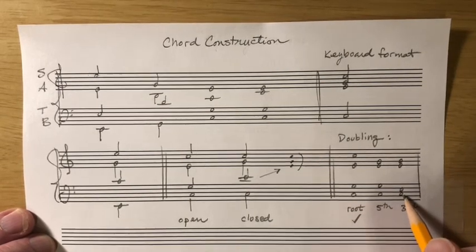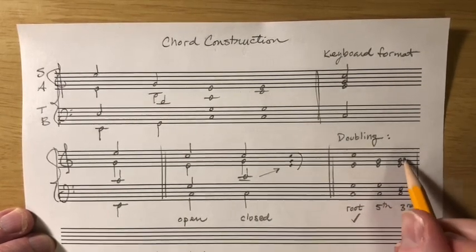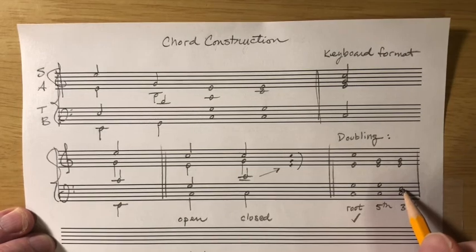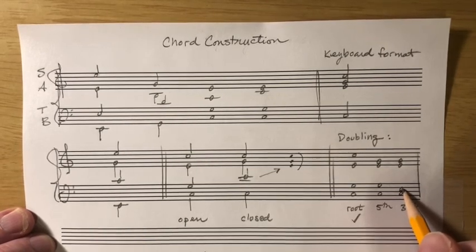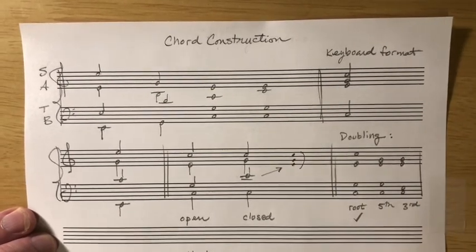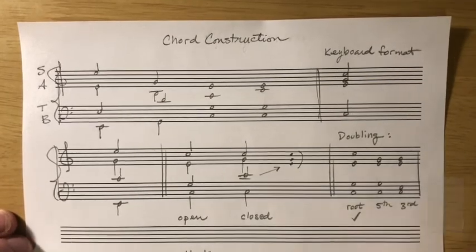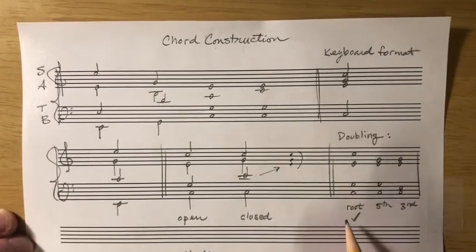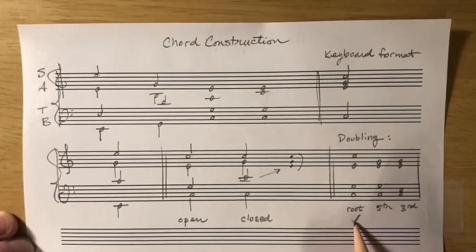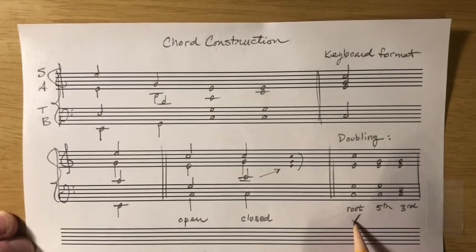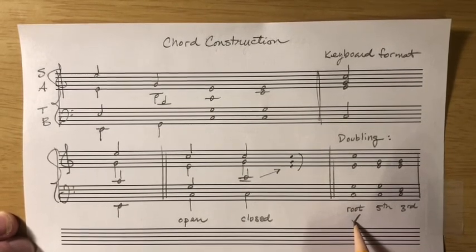Here the third is doubled, C, E, E, G. So the E, being the third of the chord, is doubled. All of these are fine, and as the course goes on, we're going to use all of these doublings, but for this worksheet, I'm asking you to double the root in all of your chords.